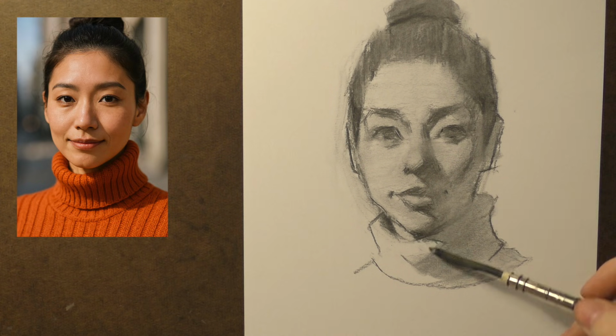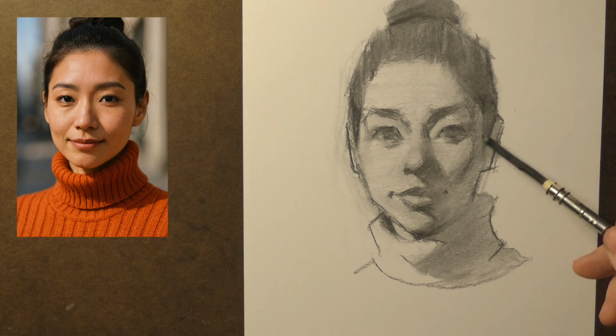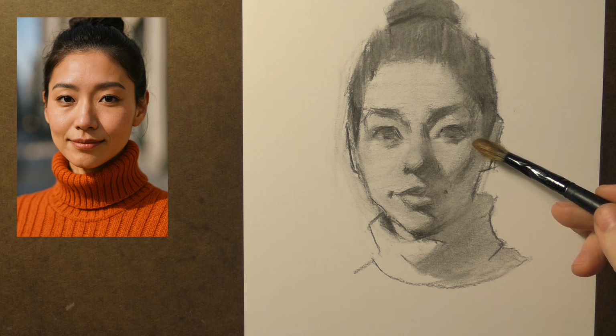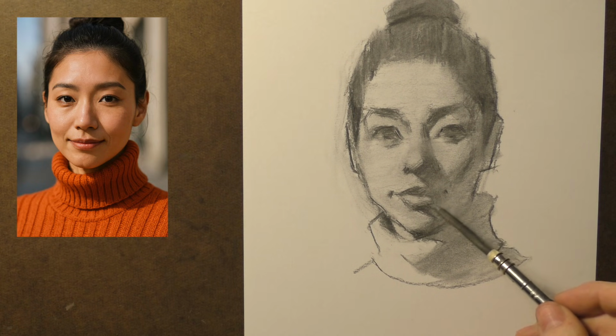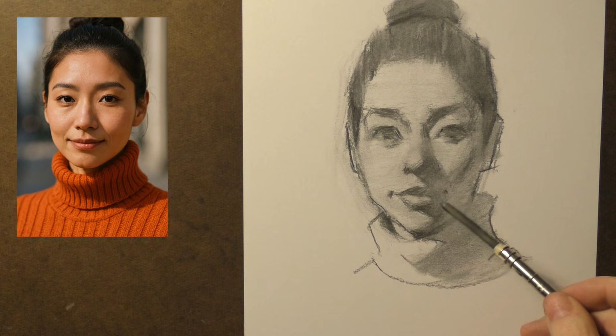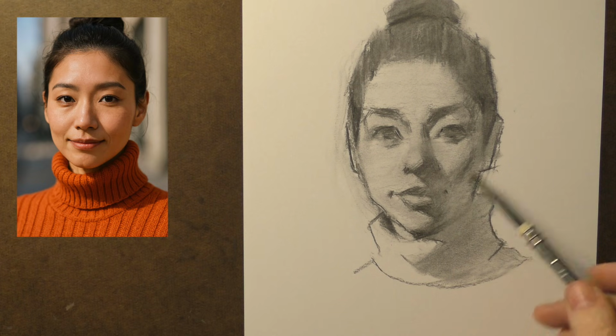Trying to find a core shadow there. I'm inventing this a little bit. I don't want to go too far with it. Just suggesting.